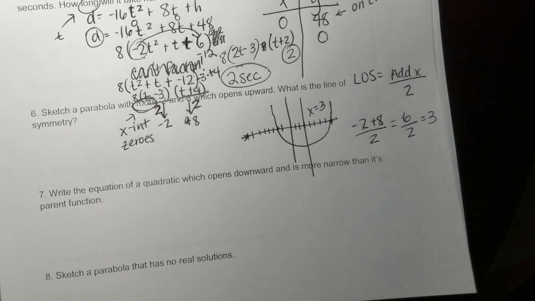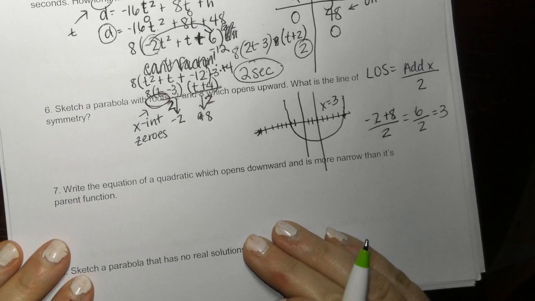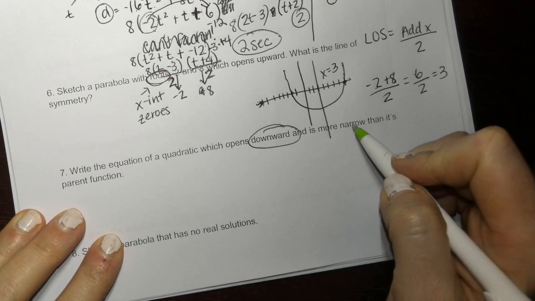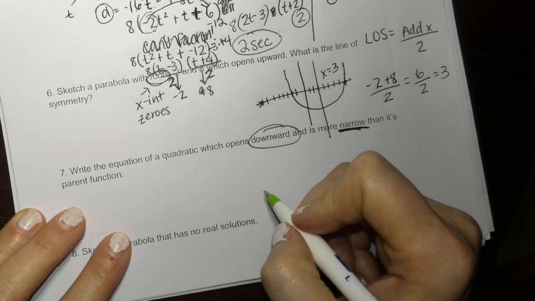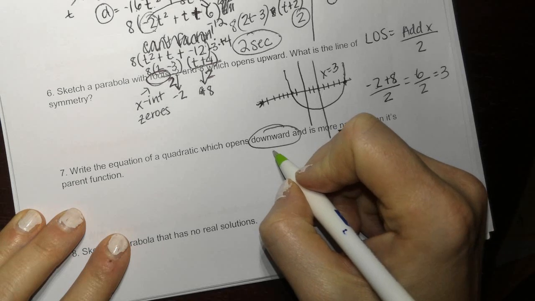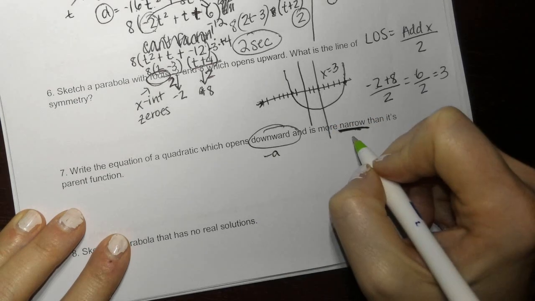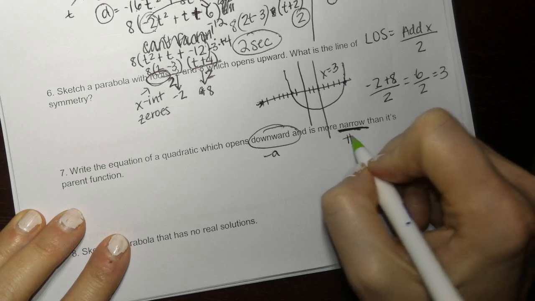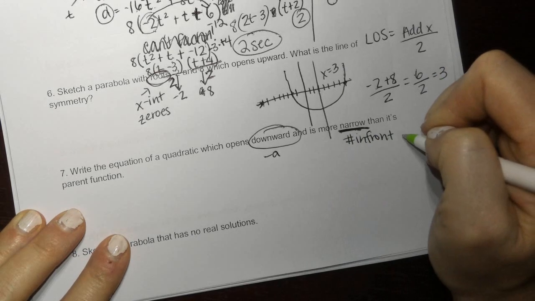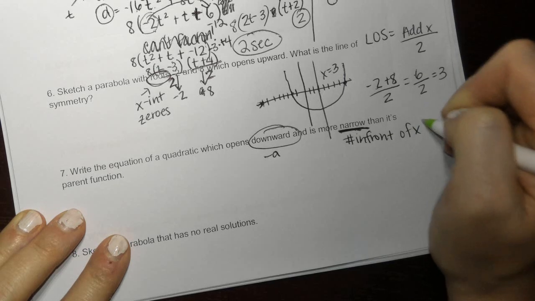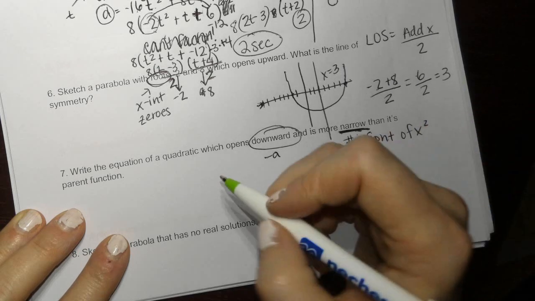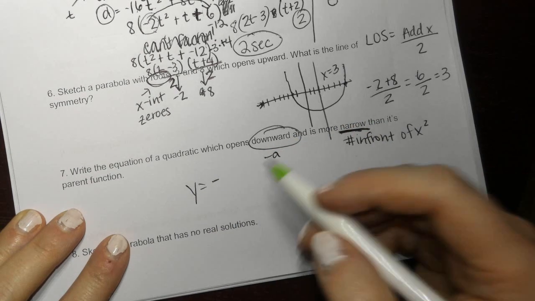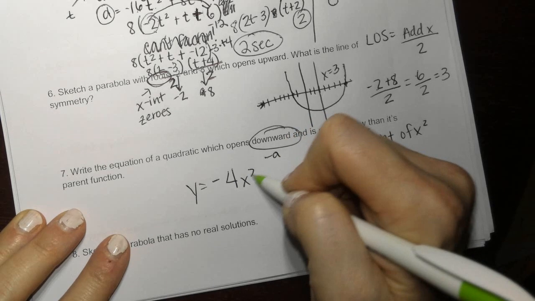Alright, that was from yesterday. Write the equation of a quadratic which opens downward and is more narrow than its parent function. Downward, and it's more narrow. This is from last unit, okay? So remember, if it's downward, that means it's going to have a negative a. And it's narrow, that means it's going to have a number in front of x squared, not a fraction. It's going to be greater than 1. So we could say anything, but it needs to be a negative whole number in front of the x squared. So let's just say negative 4 x squared, because our parent function is x squared.